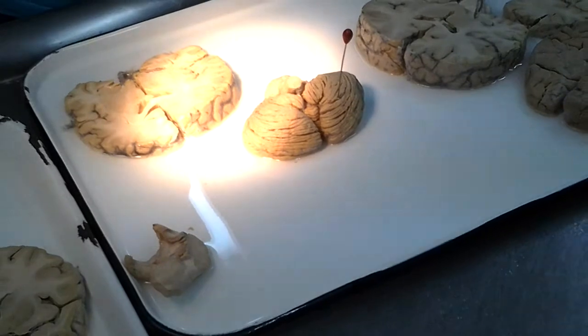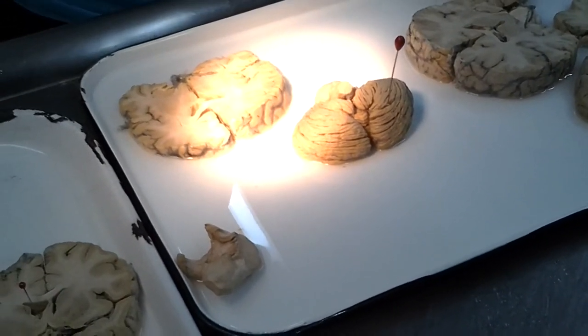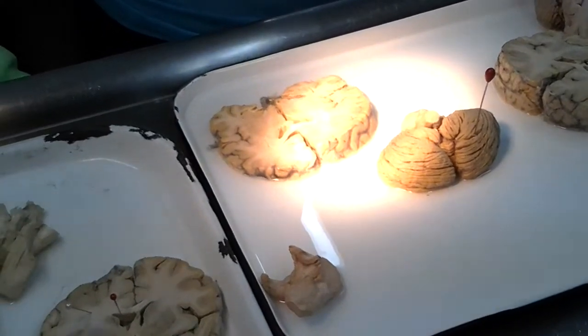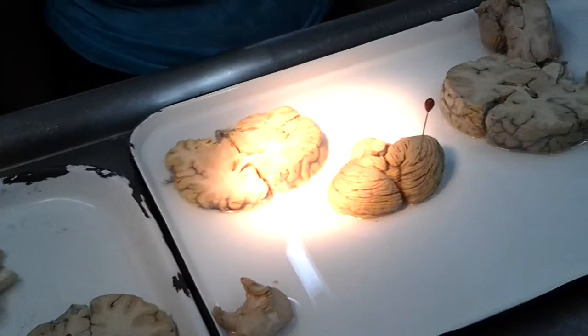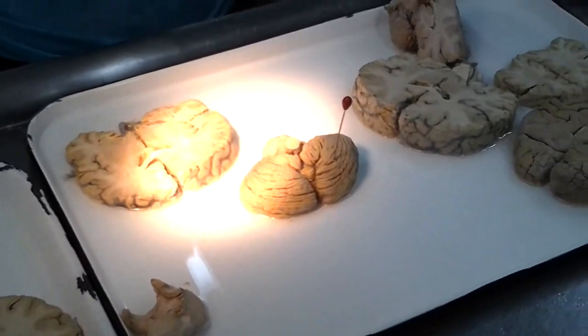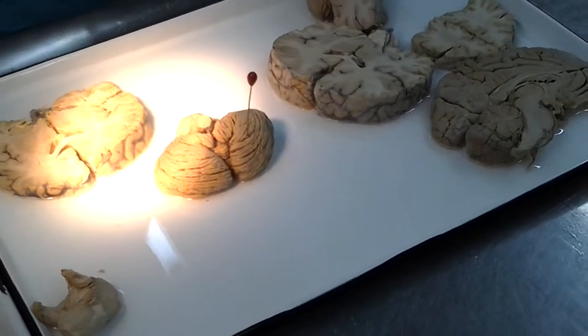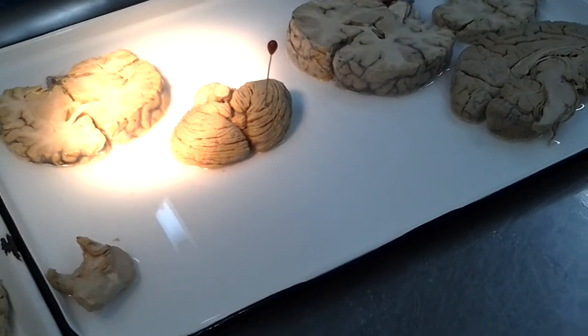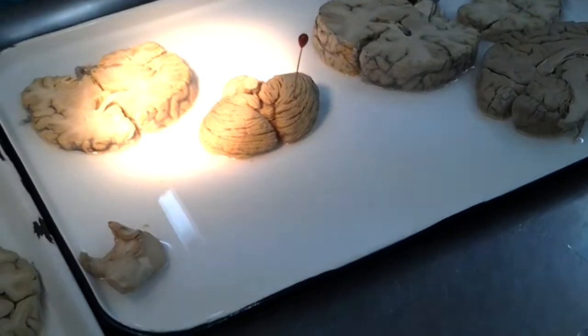Muscle tone and reflexes. Posture, muscle tone and reflexes. Very good. So the main afferents would be the anterior and posterior spinocerebellar, what else? The cuneocerebellar.